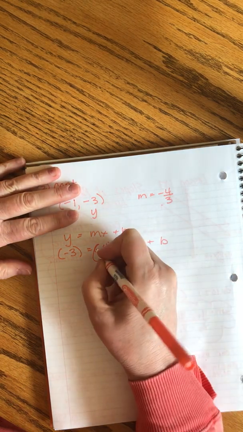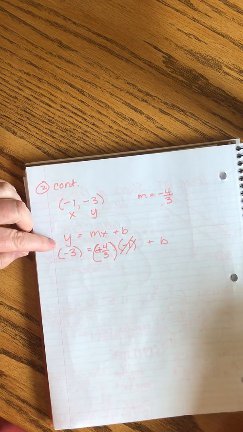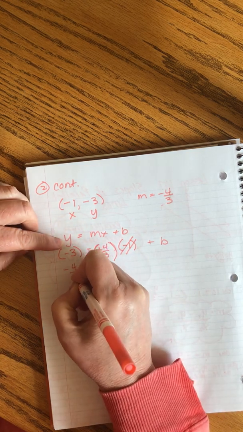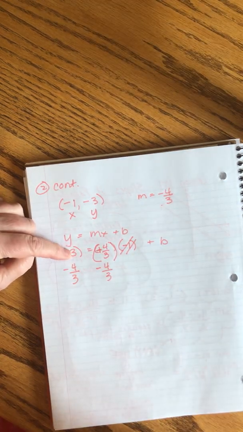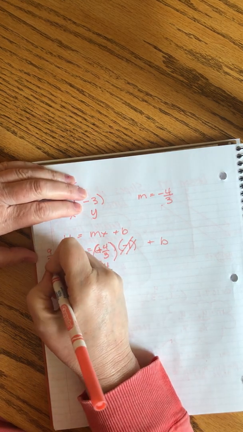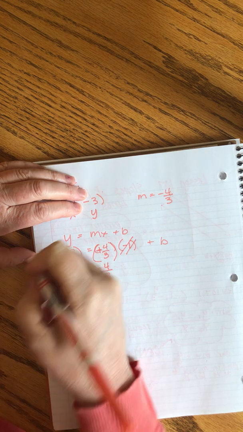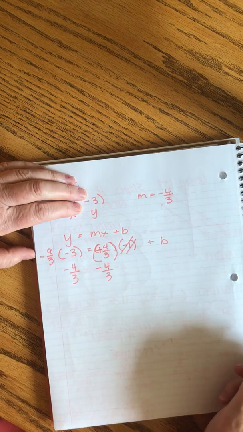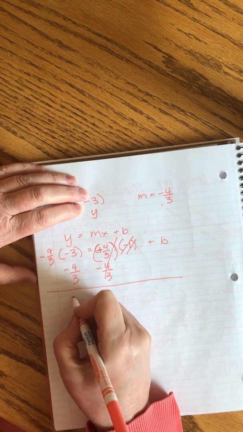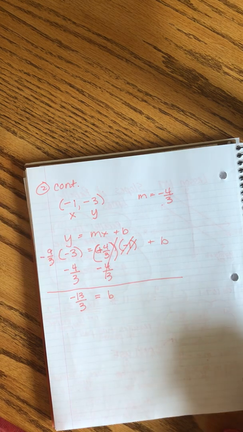This becomes positive 4/3, right? And I can cross that out because we've multiplied it. So I need to subtract 4/3 from both sides. I'm going to have to change this 3 into an improper fraction that has a 3 on the bottom, so that would be 9/3. Negative 9/3, right? This cancels. Draw a big fat line. This becomes minus 13 over 3 equals b.